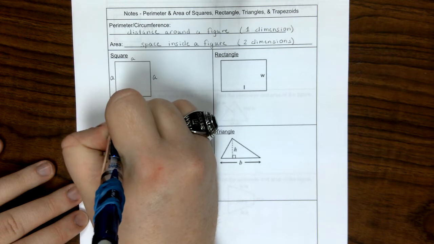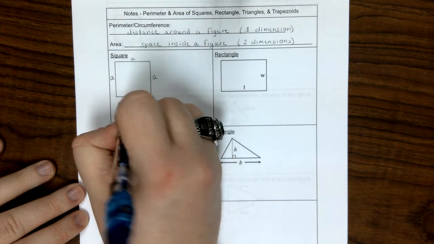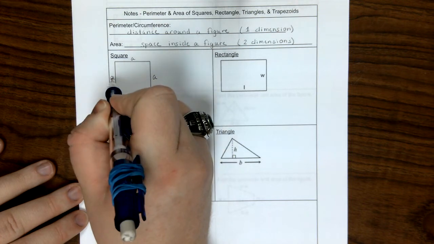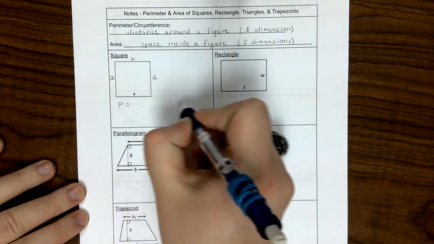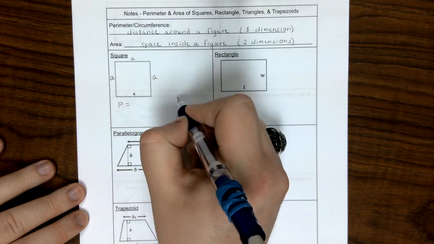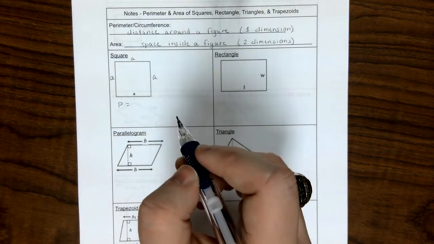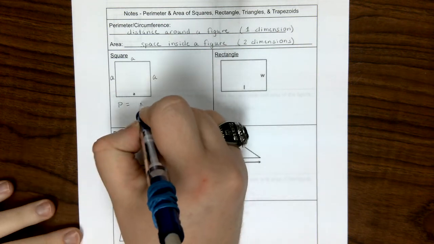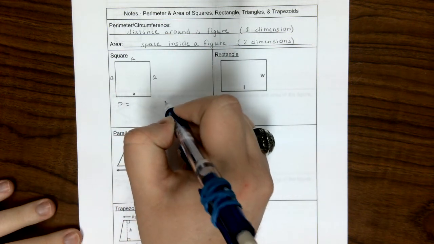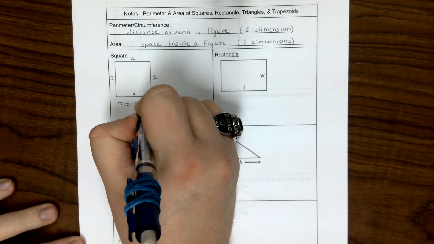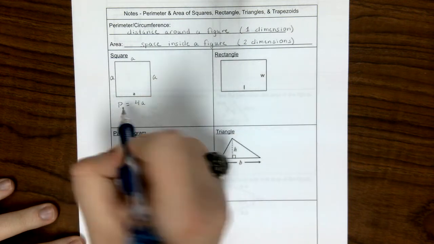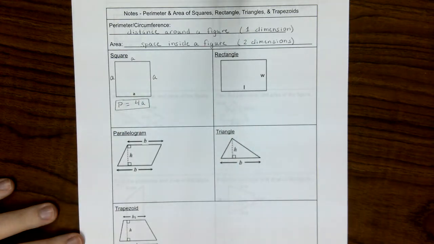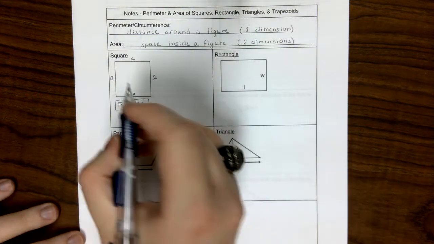For perimeter, which we'll label with a P, we could add all those up: A plus A plus A plus A. You could write that out if you wanted to, that would be 4 A's. But there's a shorter way to write that. Instead of writing A plus A plus A plus A, we just put 4A. So that is how you find perimeter on a square: 4A, A being the side.